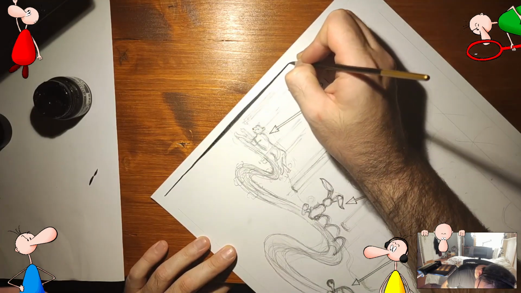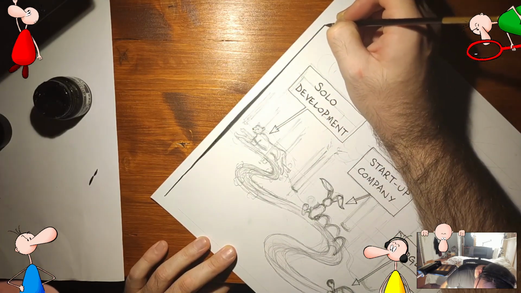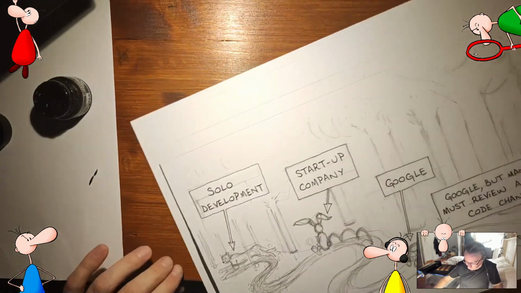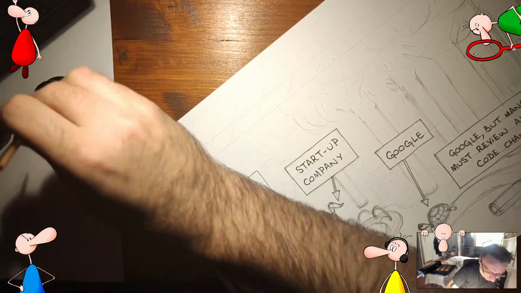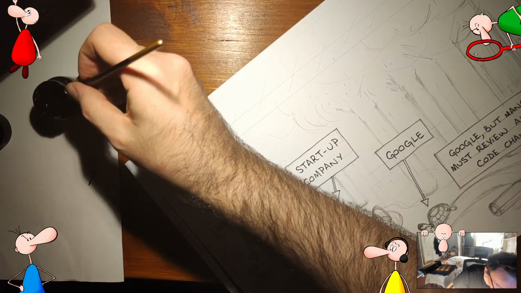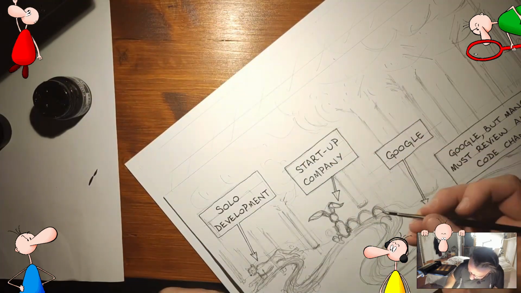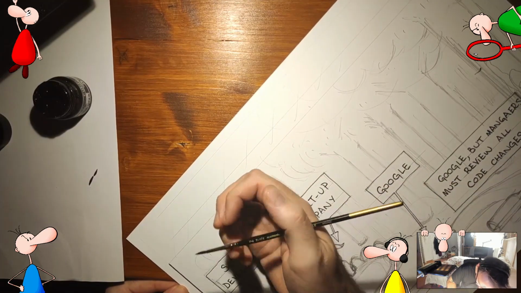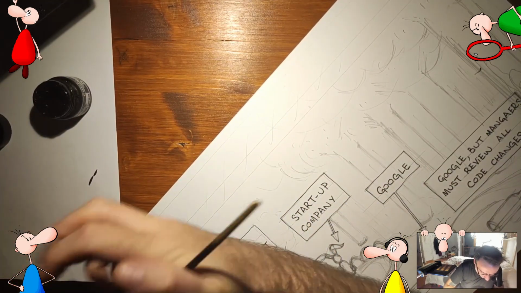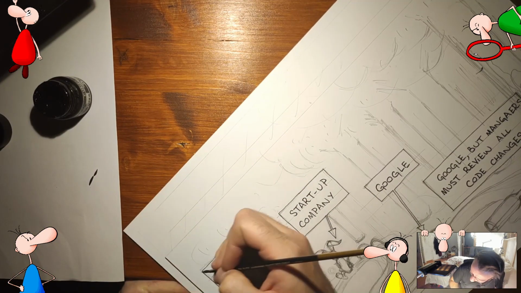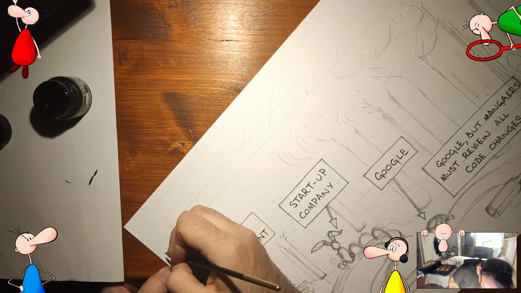I like to change the line thickness of the frame, make it look more hand-drawn. Okay, let's try. Oops, I'm putting some on my fingers already. It's too early to make it a mess. Let's make a mess later, please.